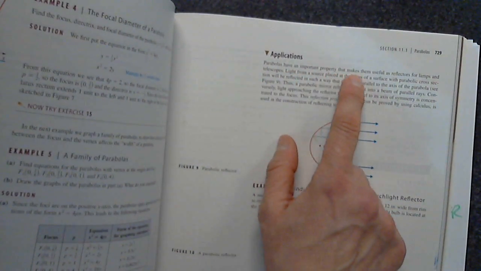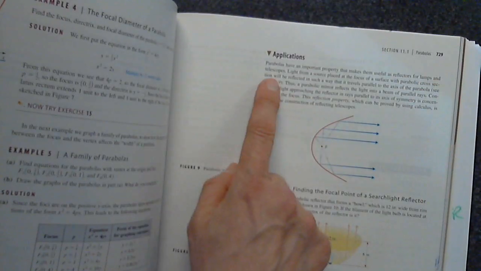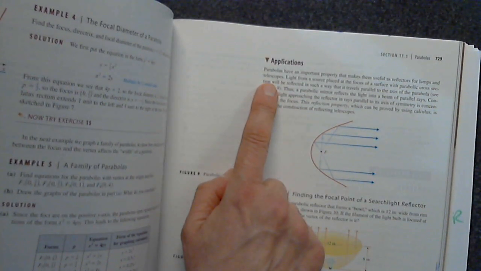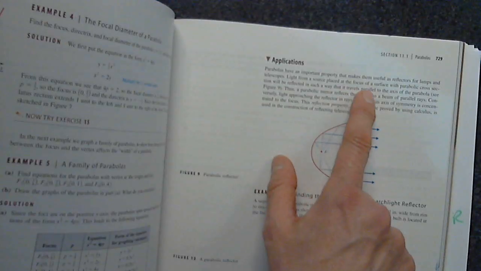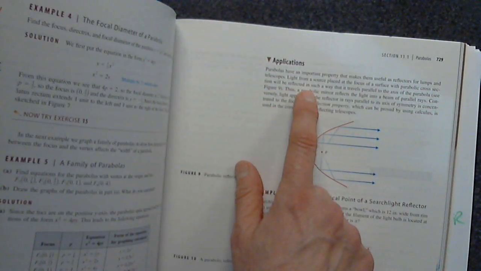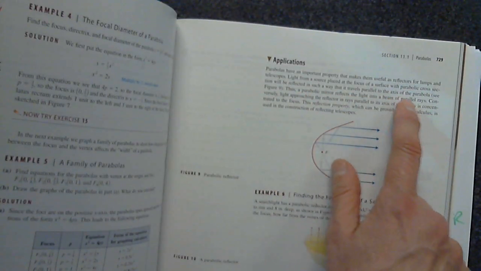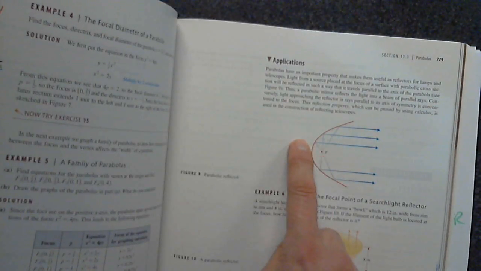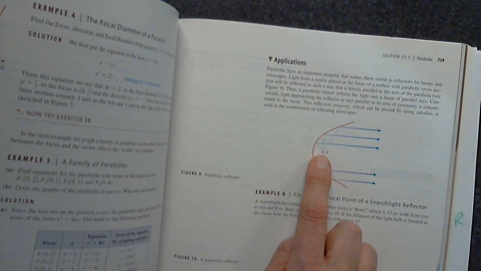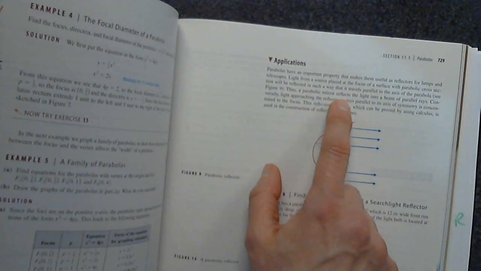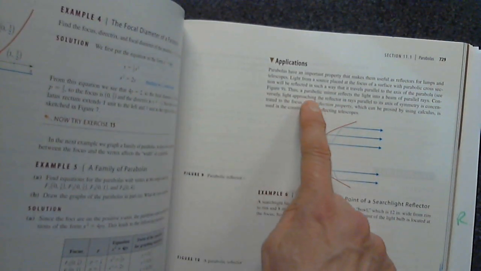Parabolas have an important property that makes them useful as reflectors for lamps and telescopes. Light from a source placed at the focus of a surface with parabolic cross-section will be reflected in such a way that it travels parallel to the axis. See? If the light is right in here, a parabolic mirror reflects the light into a beam of parallel rays. Okay, so that's one property.